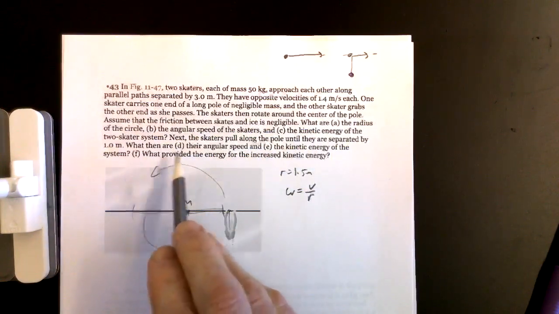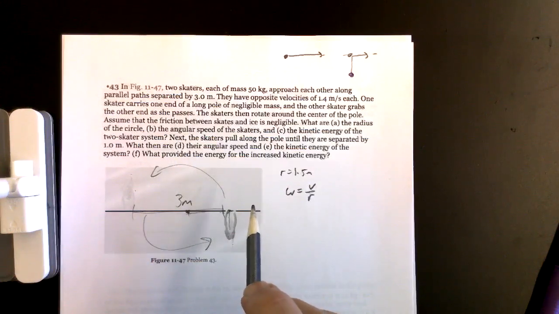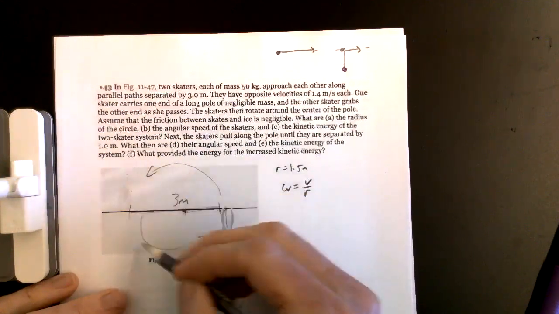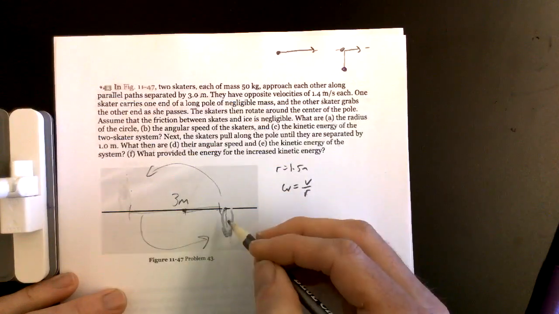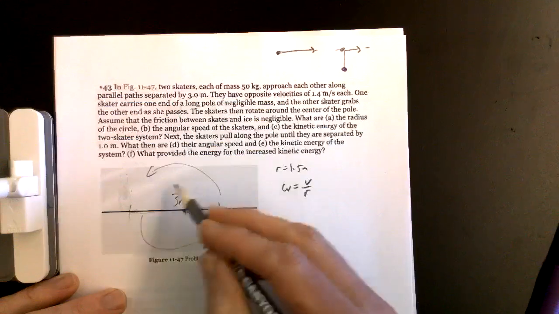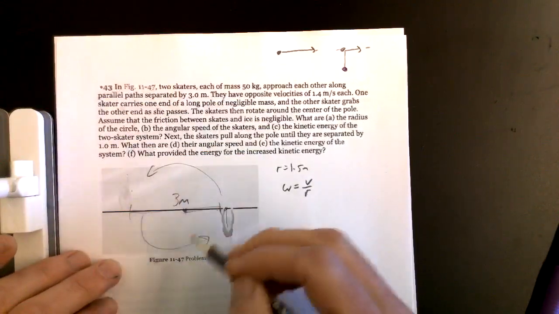What's the kinetic energy of the two skater system? I think that we can do this a couple of different ways. The way that I did it in my solutions was by doing rotational kinetic energy. Because they're rotating around the center, I'm wondering if we can do it by translational kinetic energy as well, but I don't think so because I think they're going to lose some energy when they start to rotate around.